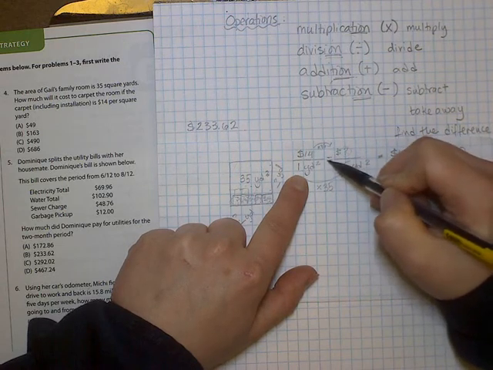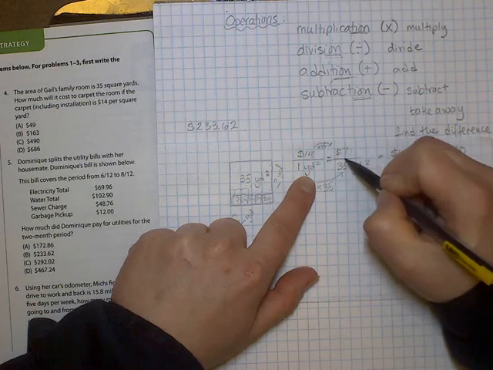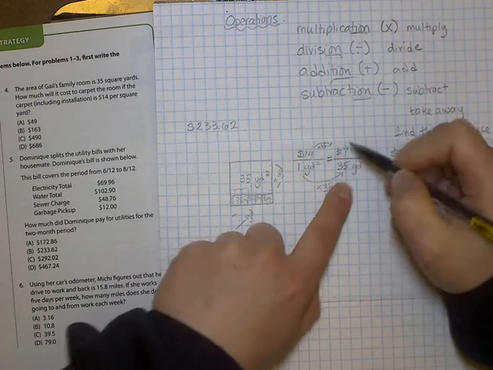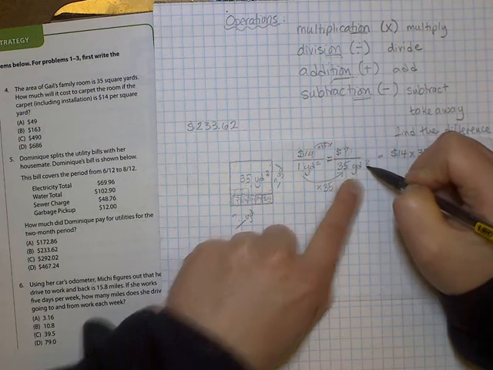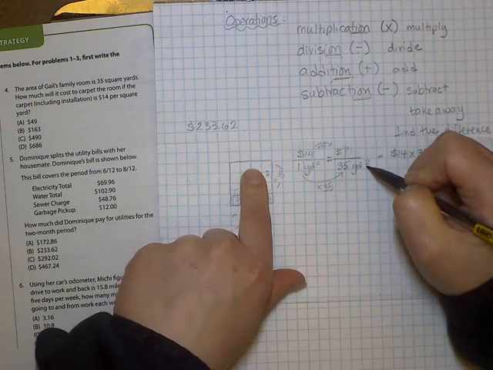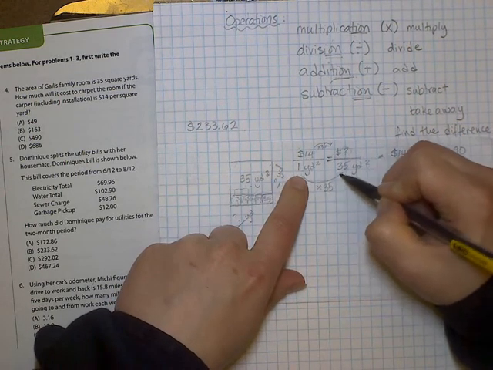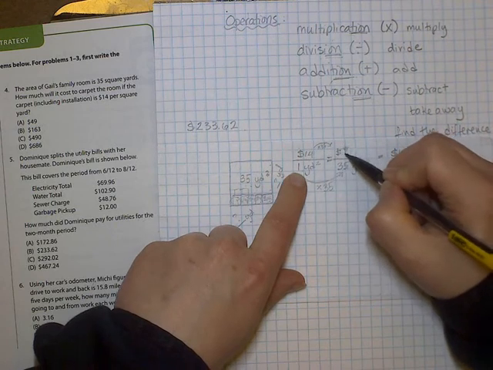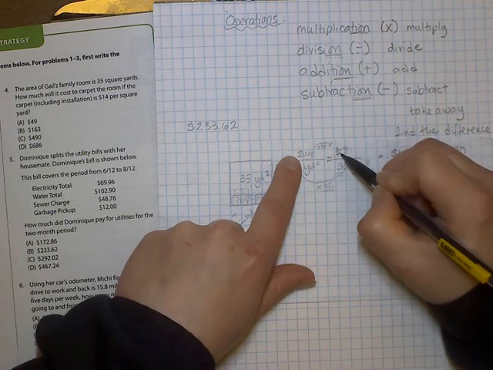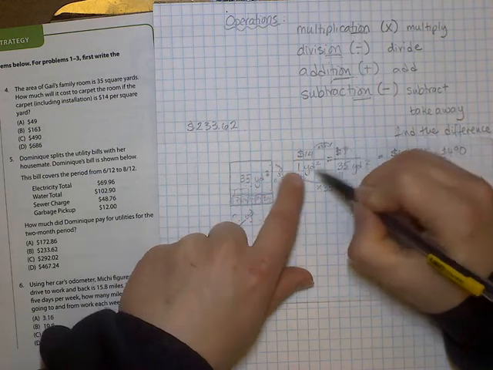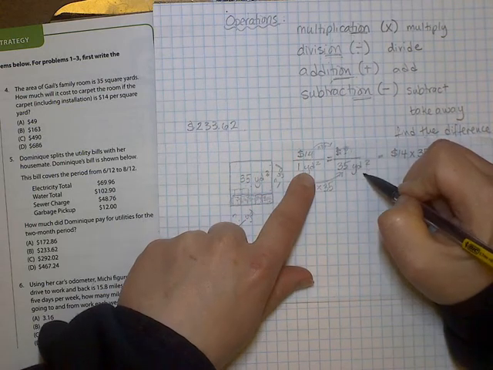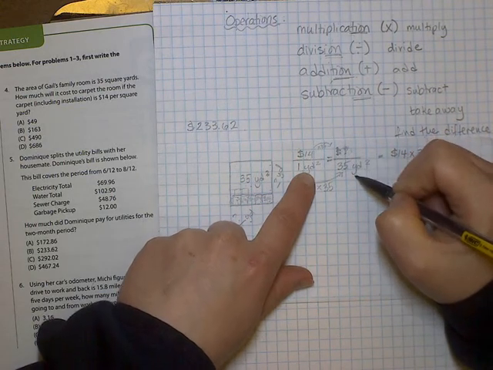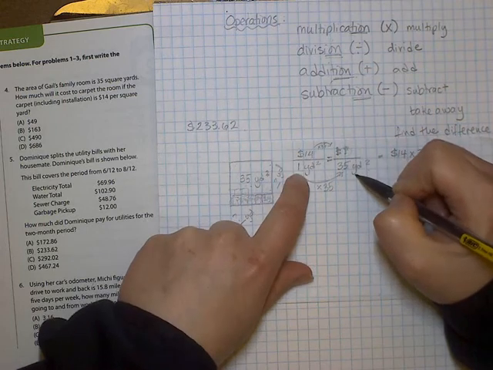Okay, that means it's going to be the same cost per yard, but this time I want 35 square yards because that's the area. So I put a question mark up here with my dollar sign. My units are the same, right? Dollars and dollars, square yards and square yards. That's how I organize my information. It has to be the same on the top and the same on the bottom.